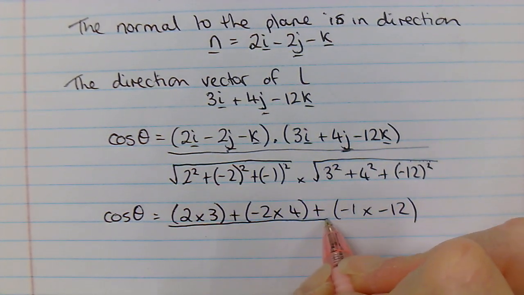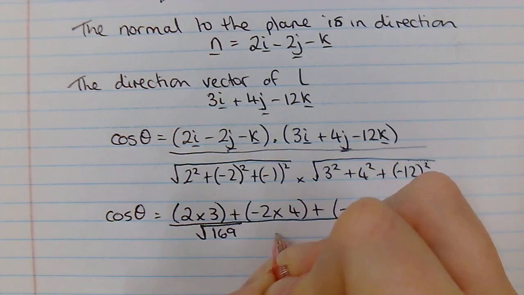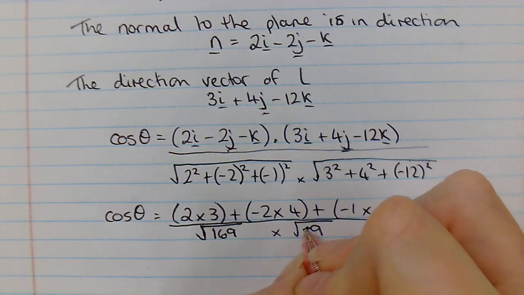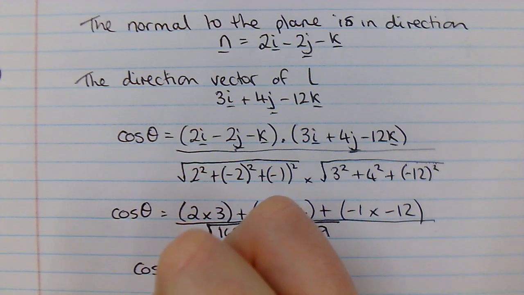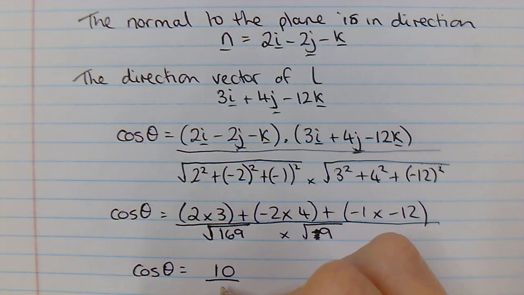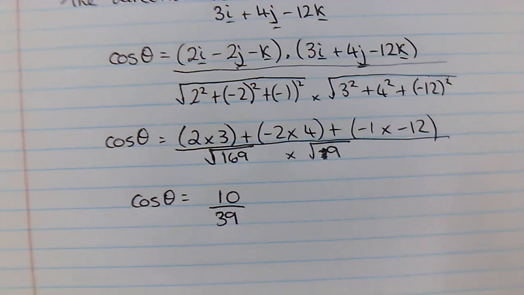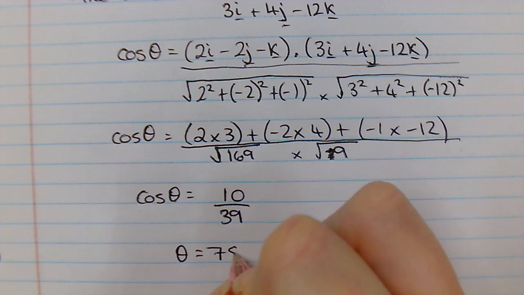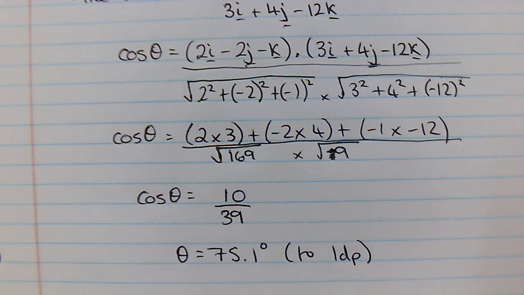And that would be all over the square root of 169 times the square root of 9. So cos theta is 10 over 39. So that's going to give us theta is 75.1 degrees to 1 decimal place.